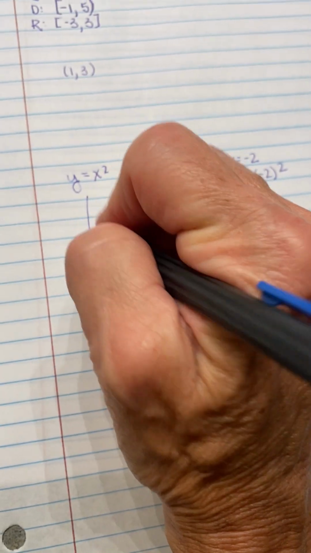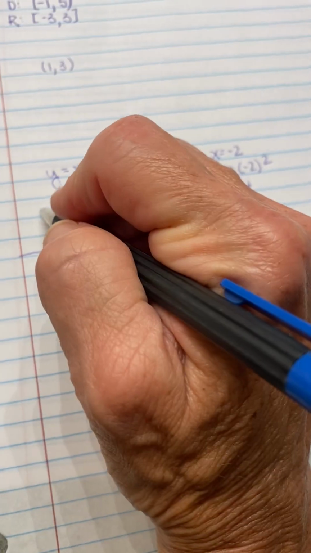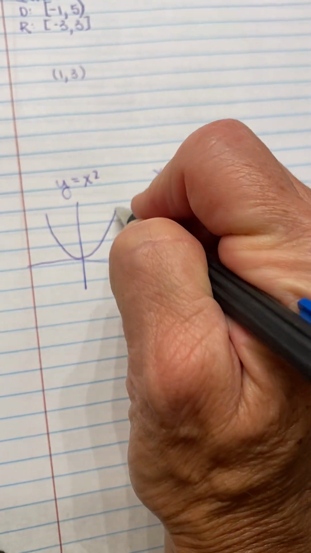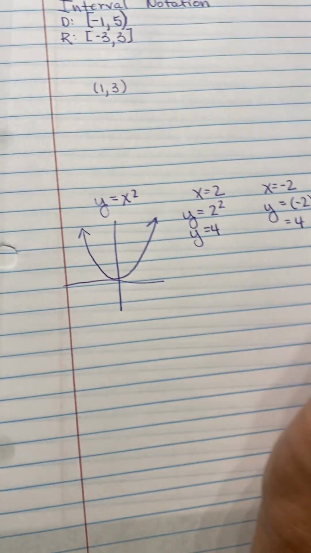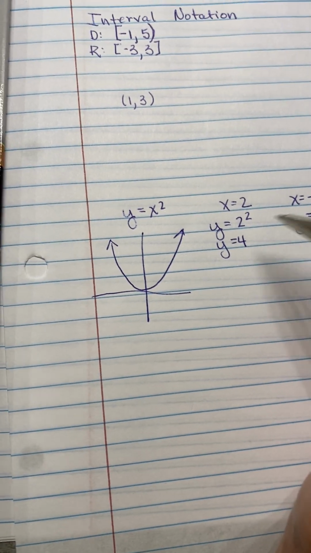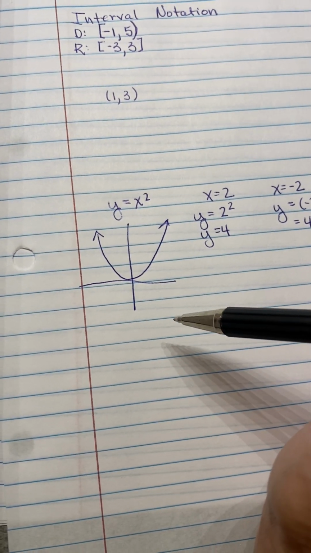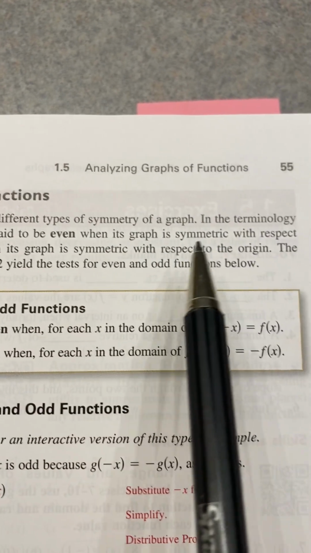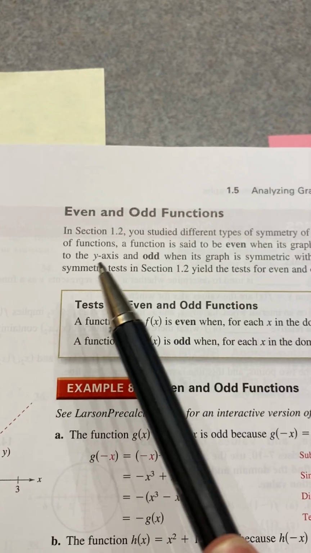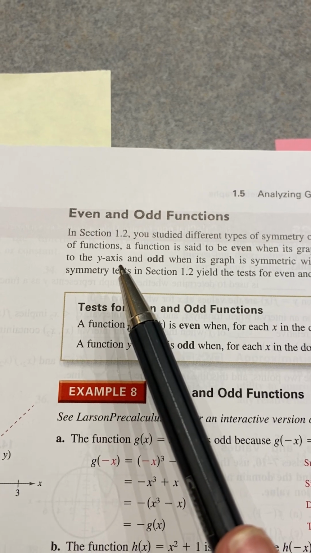Let's take a look at the graph of y equals x squared. Hopefully you're familiar enough with it now. It's a parabola. So another test for even functions is that even functions are symmetric with respect to the y-axis.